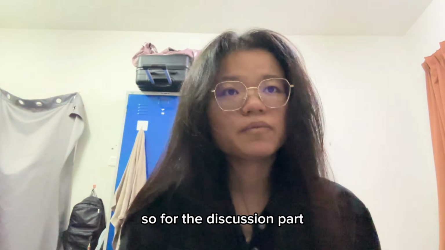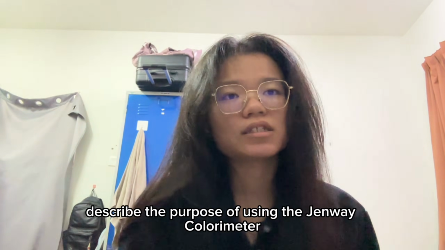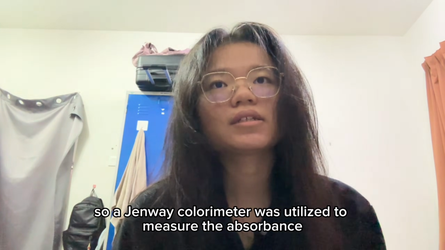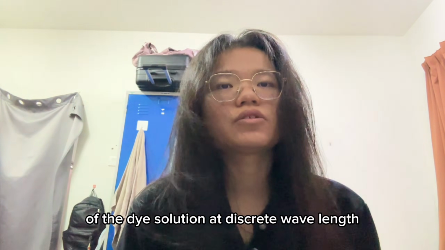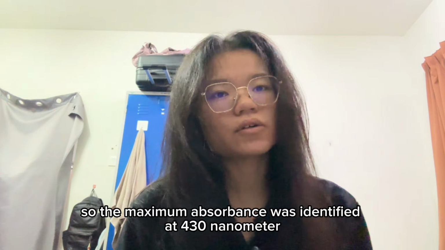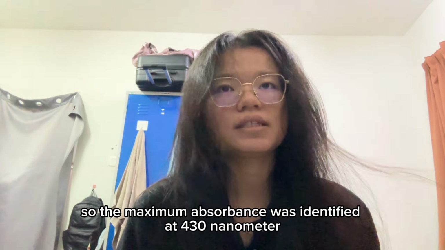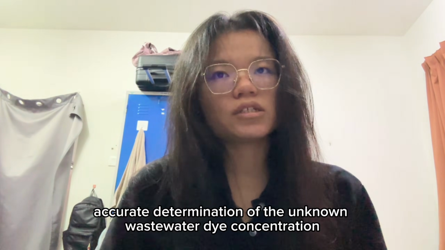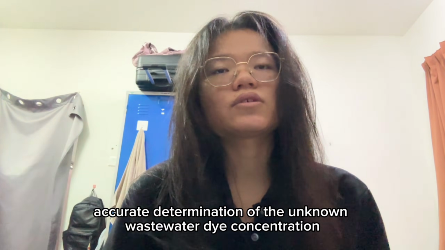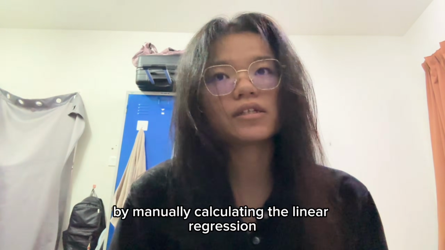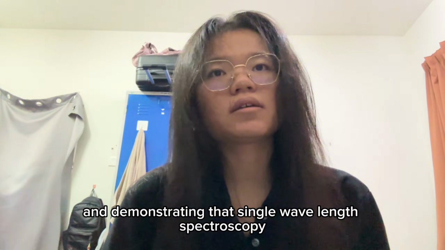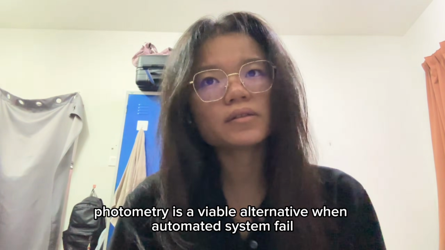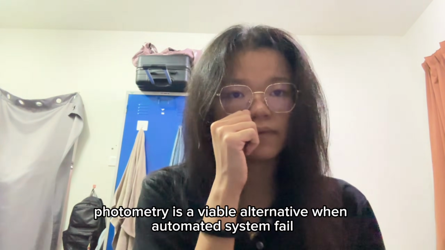So for the discussion part, describe the purpose of using the Janeway colorimeter. So a Janeway colorimeter was utilized to measure the absorbance of the dye solution at discrete wavelengths. So the maximum absorbance was identified at 430 nanometers, and this allowed for the accurate determination of the unknown wastewater dye concentration by manually calculating the linear regression and demonstrating that single wavelength spectrophotometry is a viable alternative when automated systems fail.